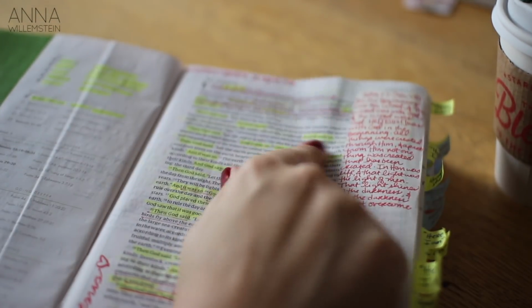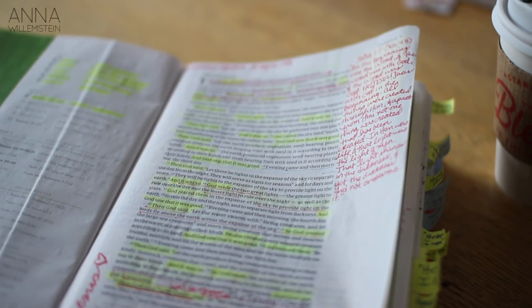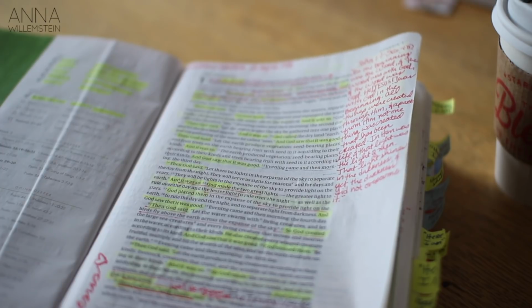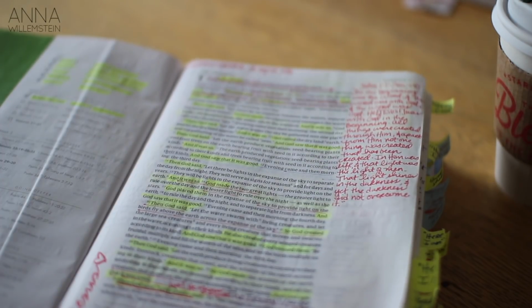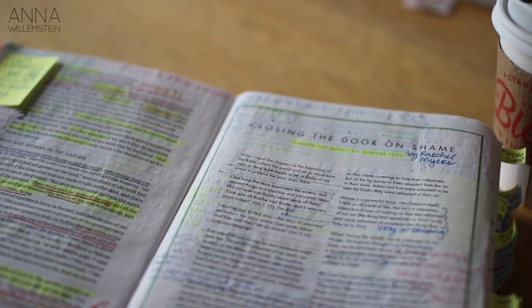Genesis chapter 1. I like to write companion scriptures in the margins. So for Genesis chapter 1, I wrote John 1:1 through 5, and I made a note that also verses 6 through 18 are important. And then I'll just keep flipping through.